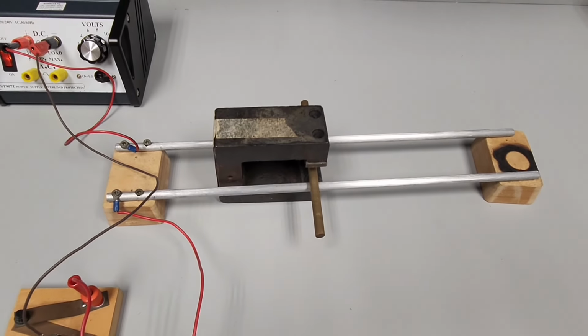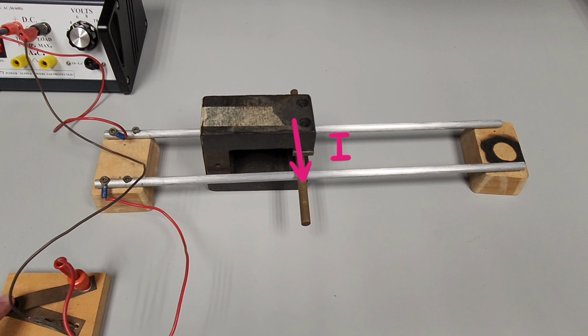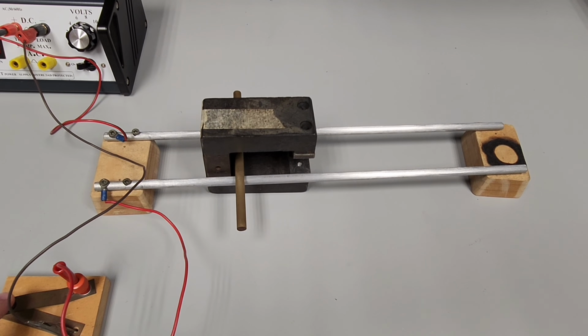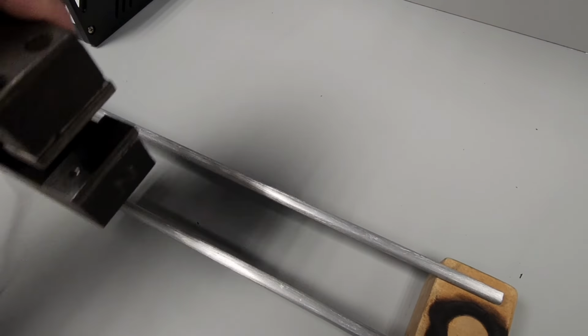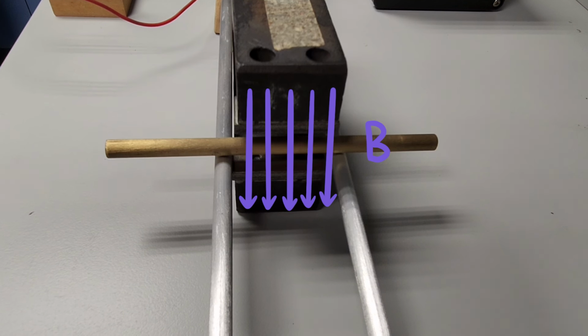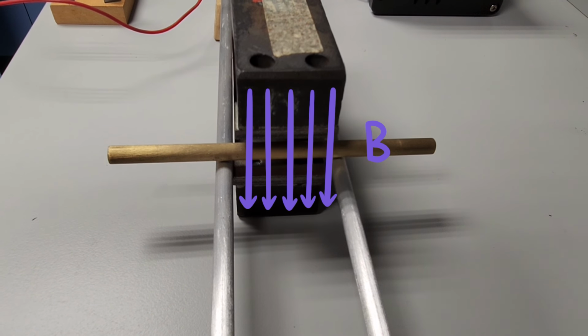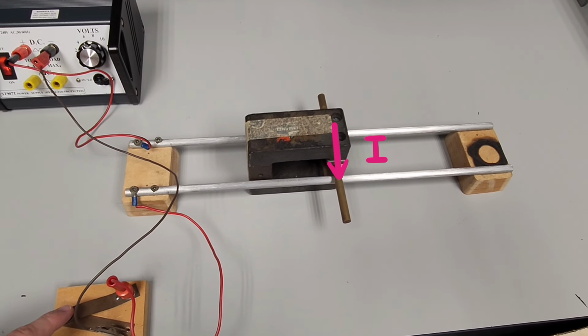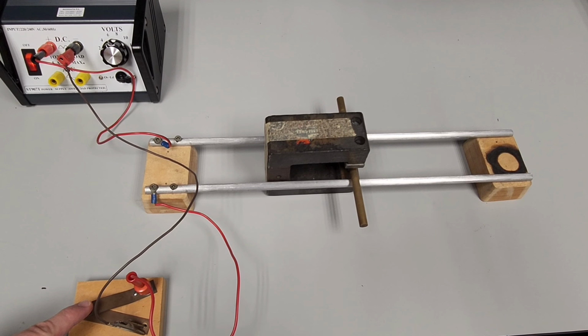Switching our wires around, our current is now towards the camera. Pointing our thumb in that direction with our fingers still pointing up, we can predict a force towards the left. Flipping the magnet so that the magnetic field lines point down, we now point our fingers in that direction, but keep our thumb towards us. We predict a force towards the right.